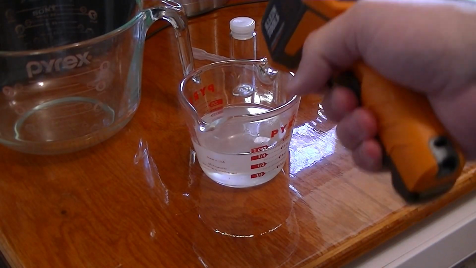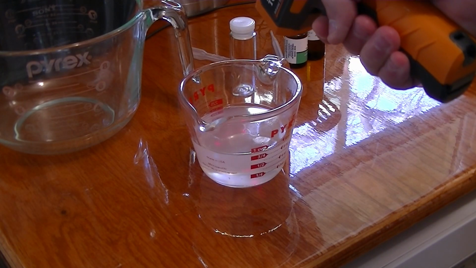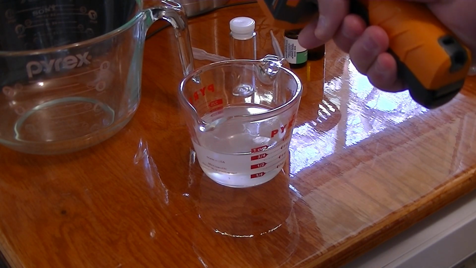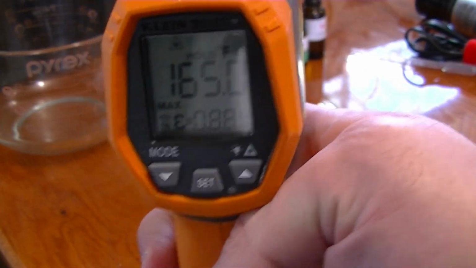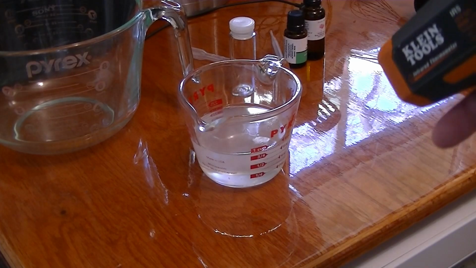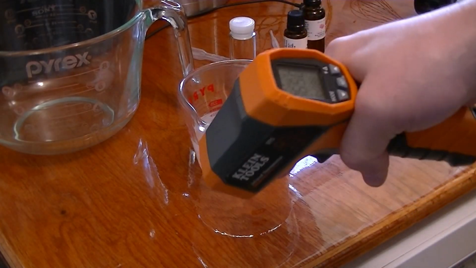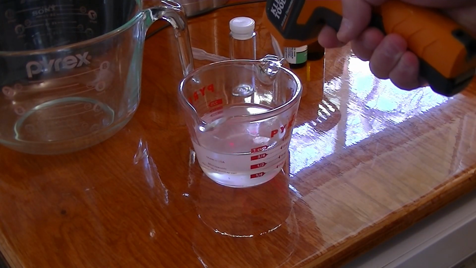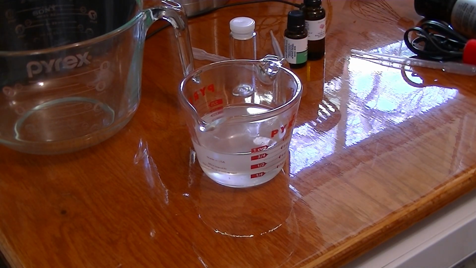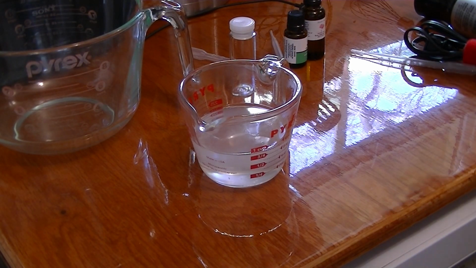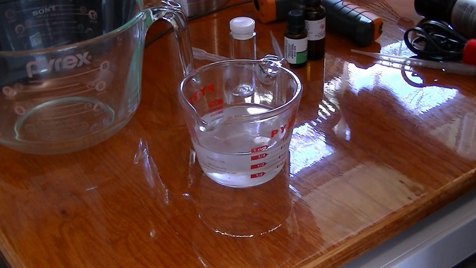Okay, let's find out how hot this actually is right now. This is 165 degrees. The more lye you add to that, the hotter it's going to get. If you're doing a 2-pound batch, this gets a lot harder. Still 165. Some people will set this on ice, so I'm going to put it in the freezer. I'm probably going to put it in my freezer just to cool it off faster.